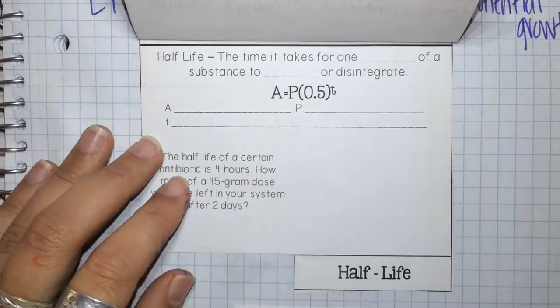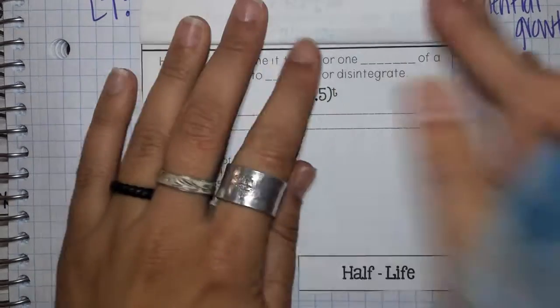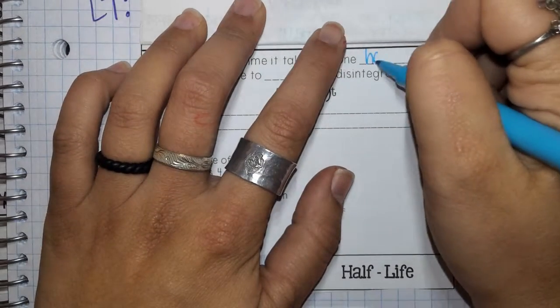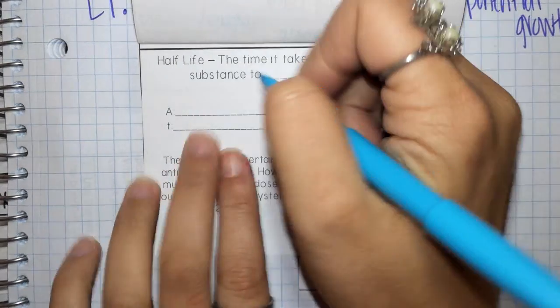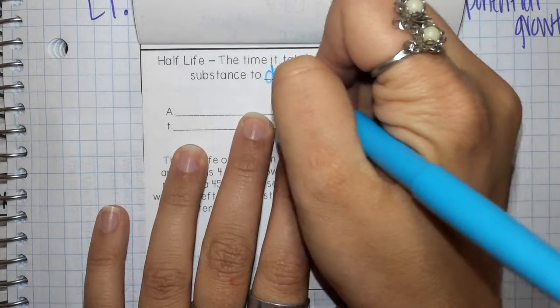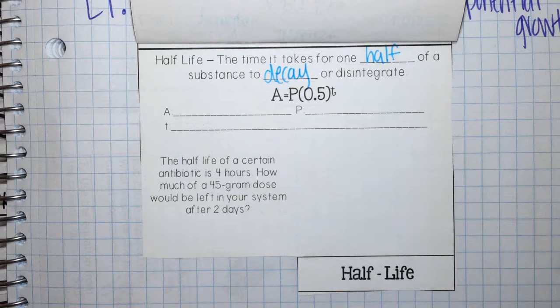I'm not excited. All right, so half-life is the time it takes for one half of a substance to decay or disintegrate.